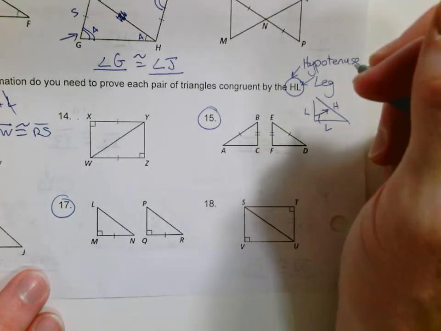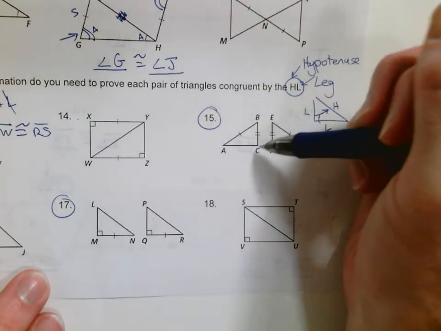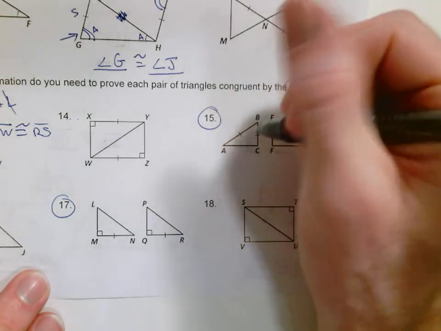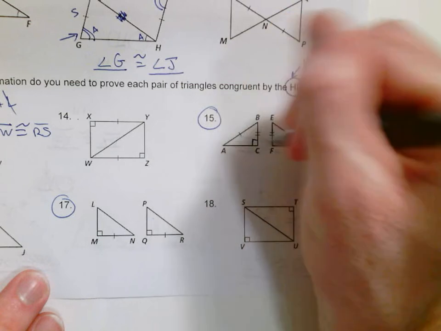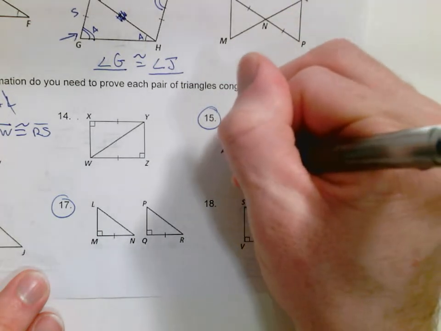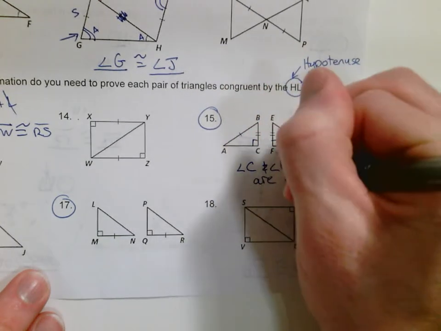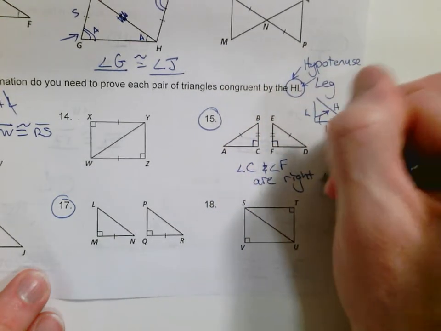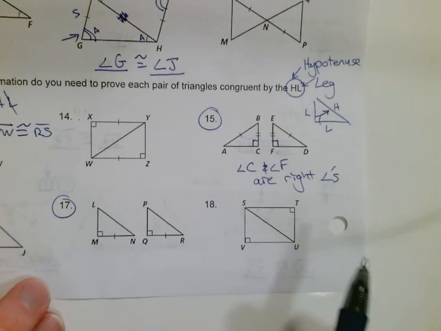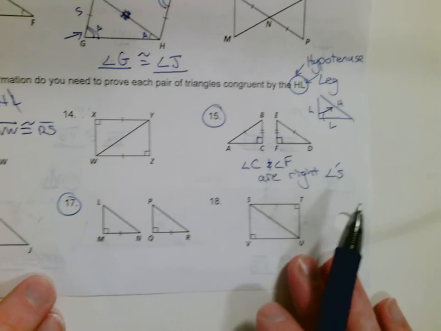It doesn't mention anything about angles, but if this were a right triangle, then this would be a leg and a hypotenuse. So that means we need to know that angle C and angle F are right angles. And if that were provided, if that were given, then we could conclude HL.